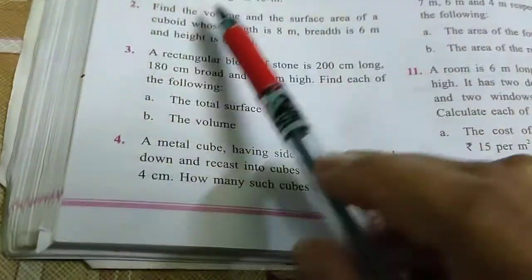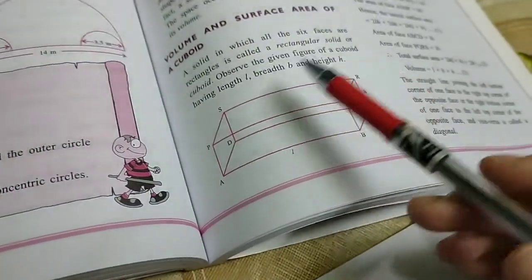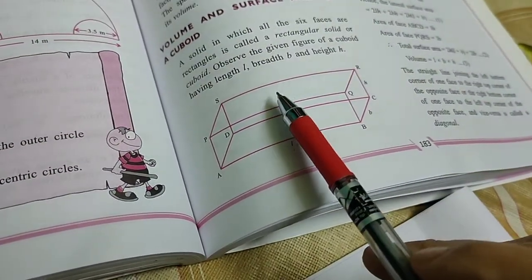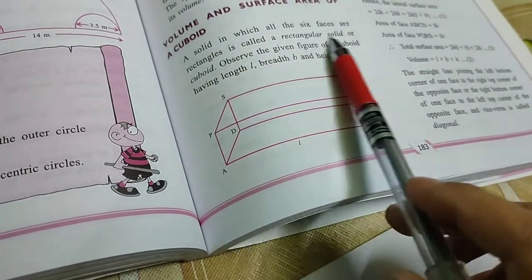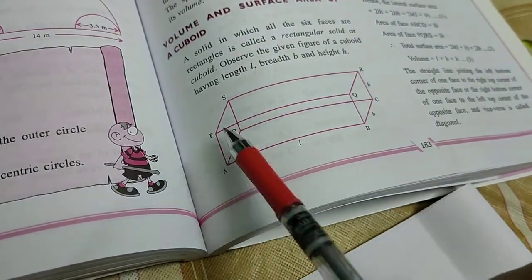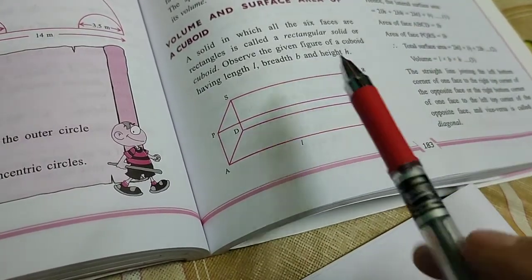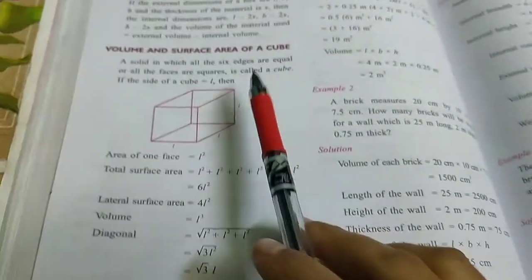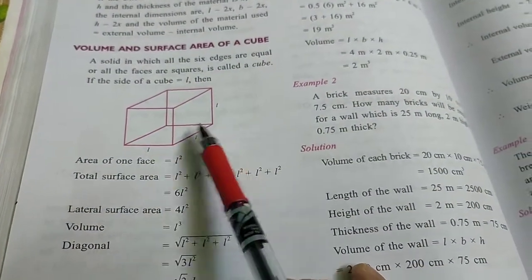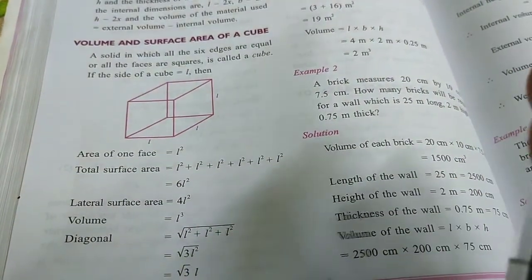Now it is for a cuboid. What is the shape of a cuboid? You see in your textbook. This is a cuboid. It has 6 faces, and all the 6 faces are rectangles. See, this face is also a rectangle. And it has length, breadth and height. But for a cube, all are the same. All values will be the same for the sides.